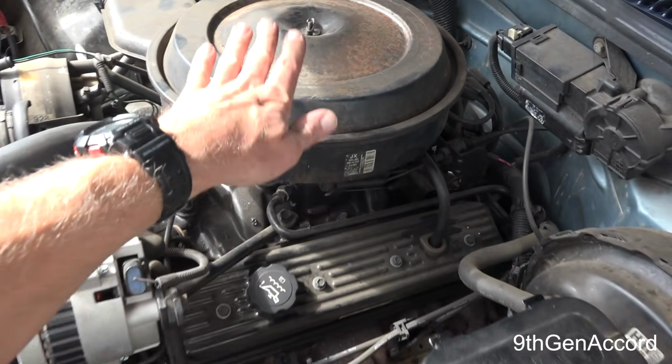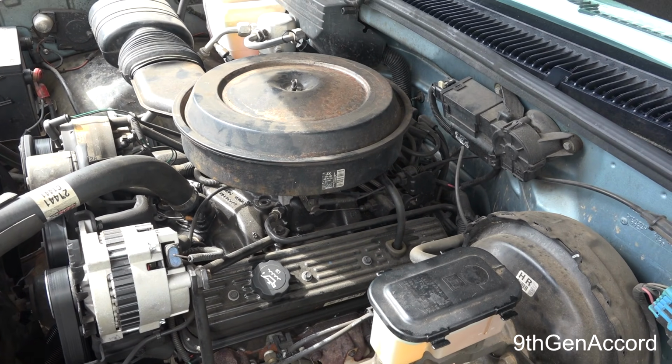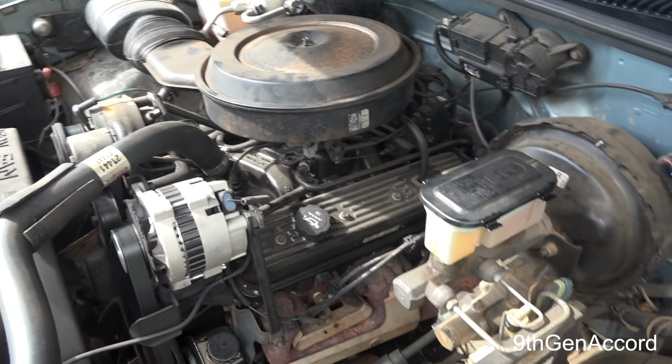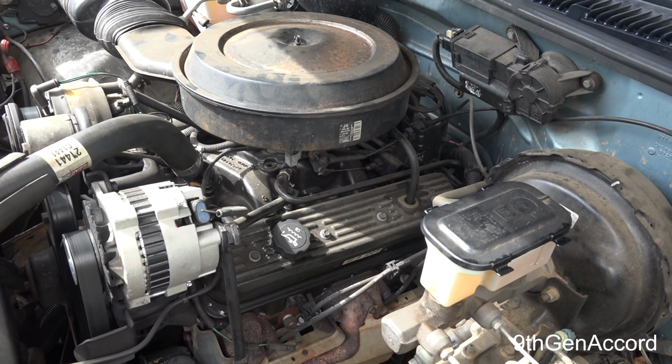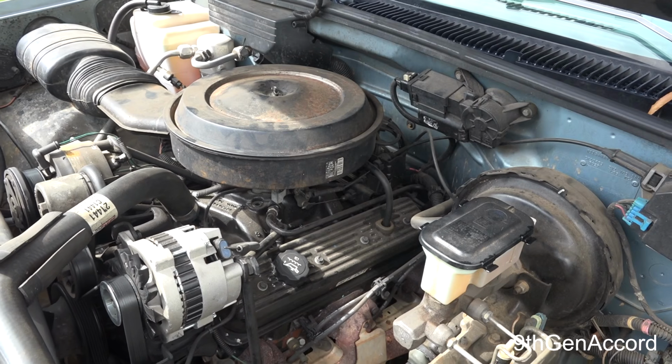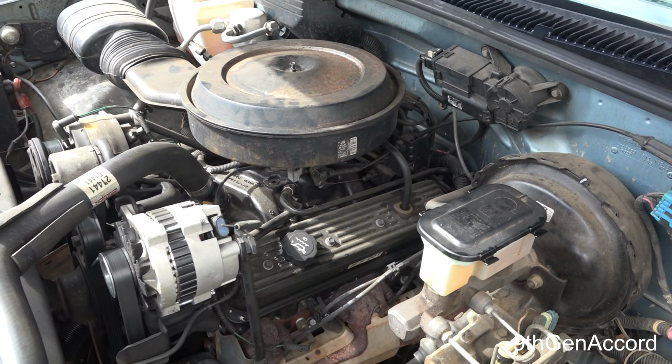So I've got everything back together and it's idling very well now, much lower than it was. I don't know why somebody had messed with the idle on this, but that's about where it should be. It was idling way too high.